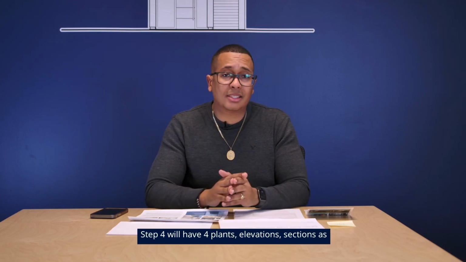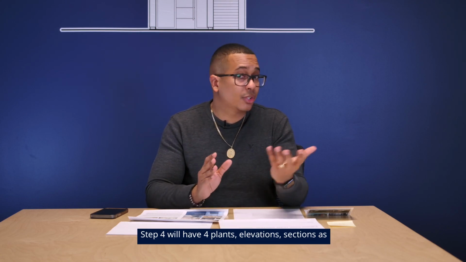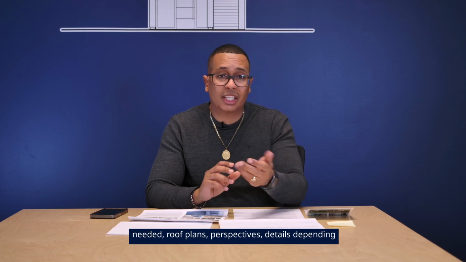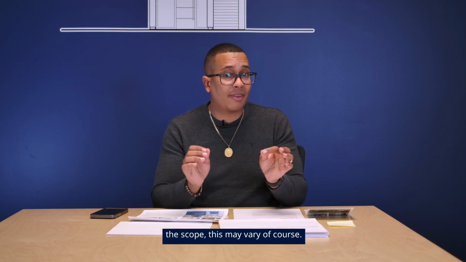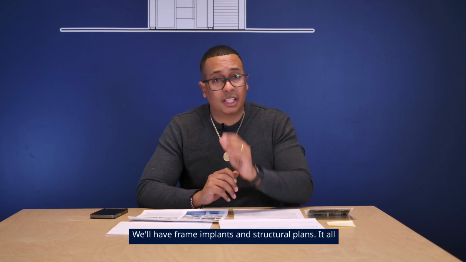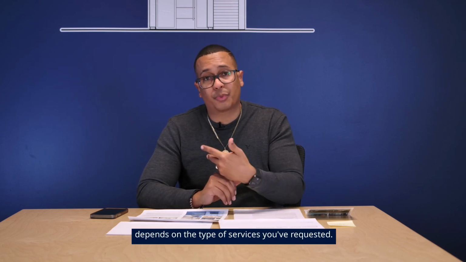But let me zoom in more on step 4. Step 4 will have floor plans, elevations, sections as needed, roof plans, perspectives, details. Depending on the type of project and the scope, this may vary, of course. We'll have framing plans and structural plans. It all depends on the type of services you've requested.